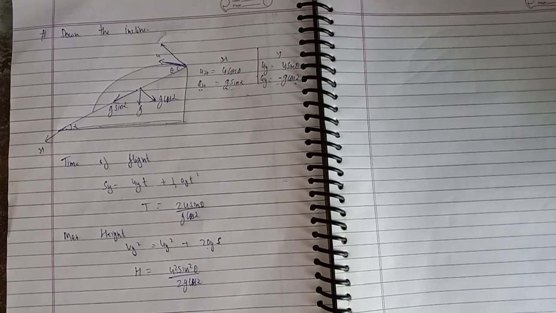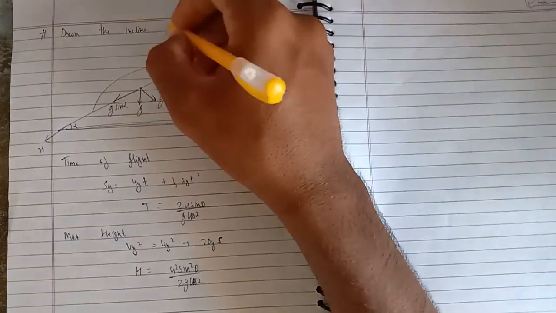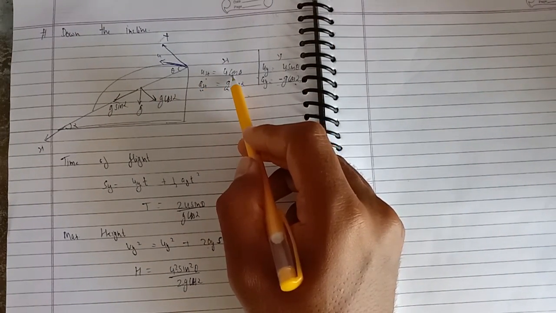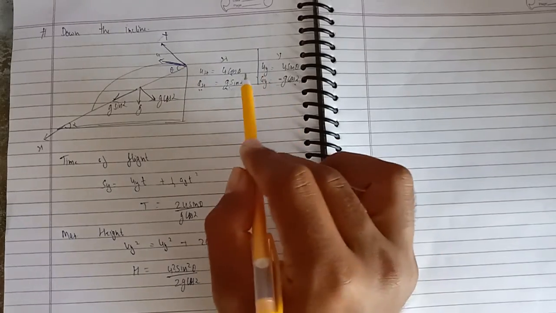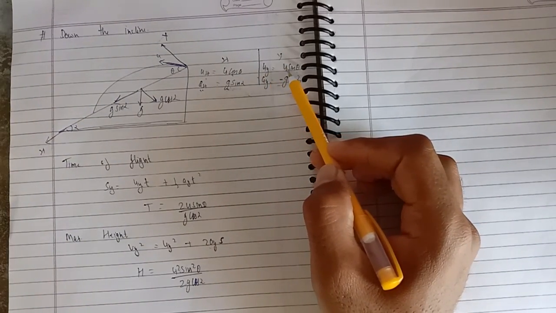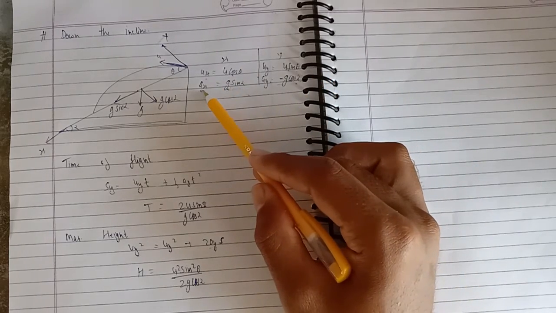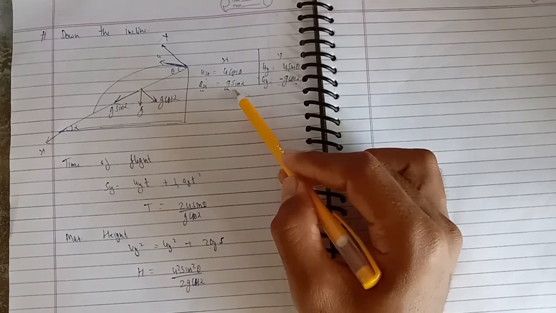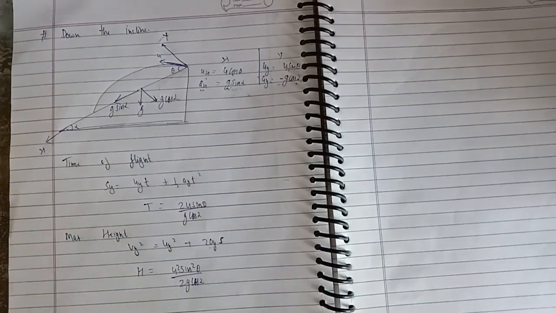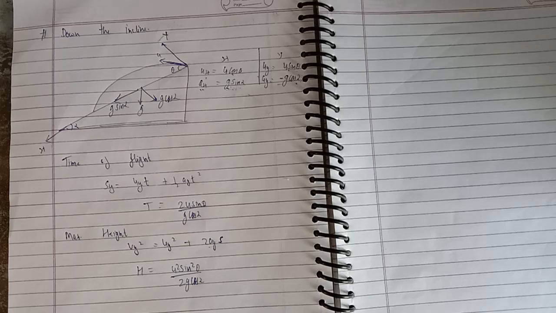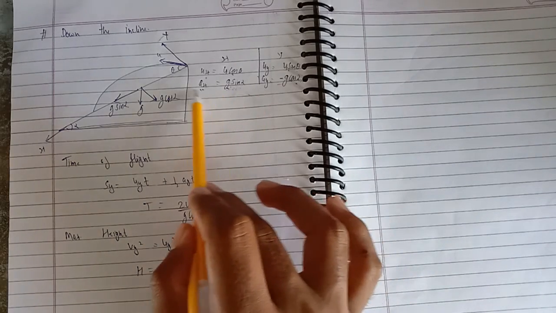Second part is down the inclined plane. So first of all, we see what changes in this one. Previously ux is u cos theta, so in this one it is also u cos theta. Previously uy is equal to u sin theta, so in this one also uy equals u sin theta. Ax is previously minus g sin alpha, here ax is plus g sin alpha, so the change is here. Ay is also the same as previously up the incline. So what is changed? Only ax.